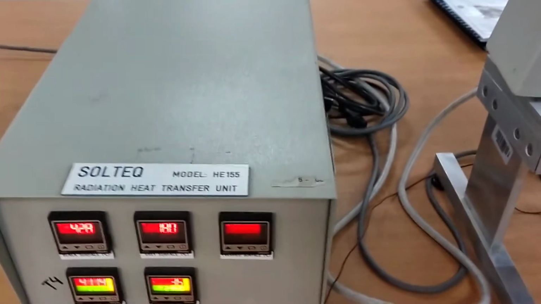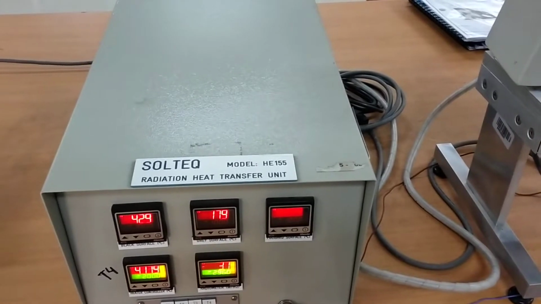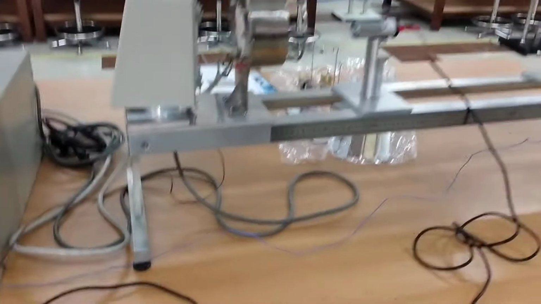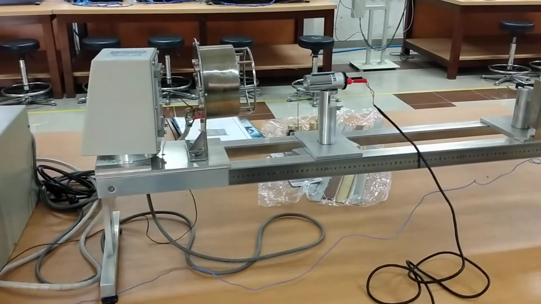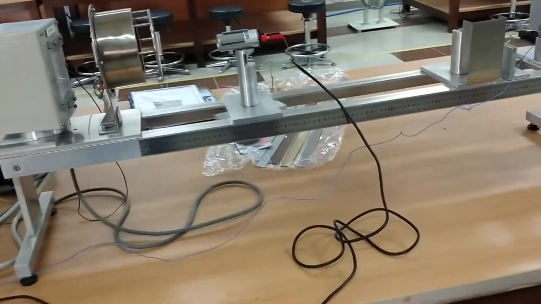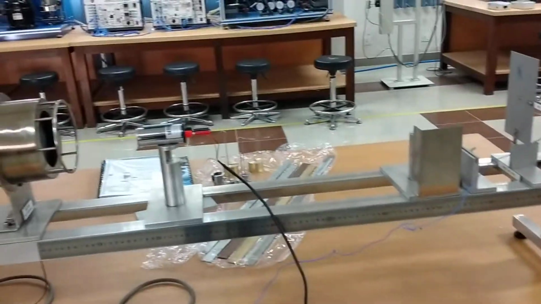Assalamu alaikum. Today we have to look at the radiation heat transfer unit, Solteq model HE155, that we have here in our lab. We will look at the different components and functioning of it. First of all, we will go to the bench. Here you can see the different components.